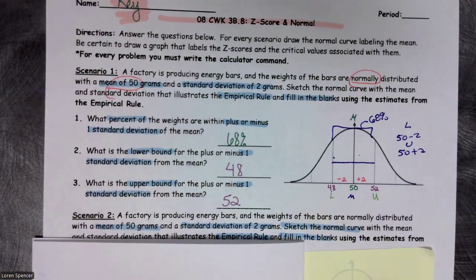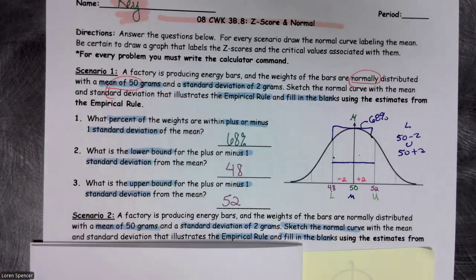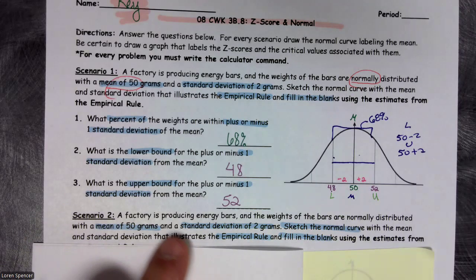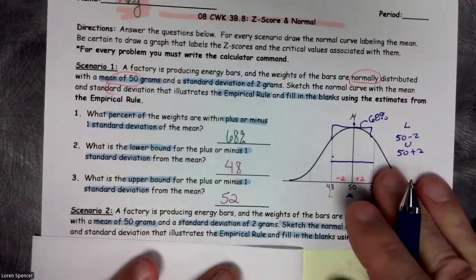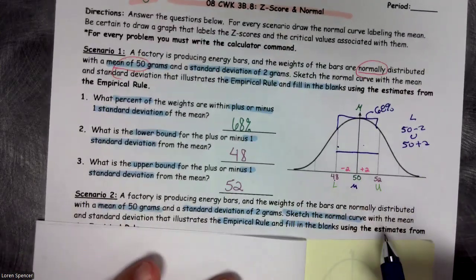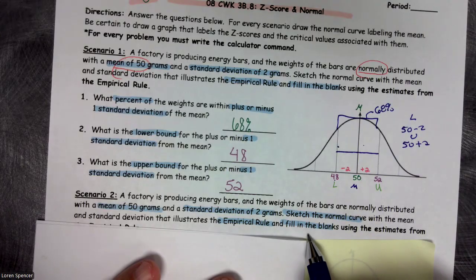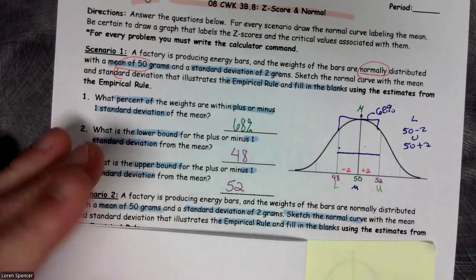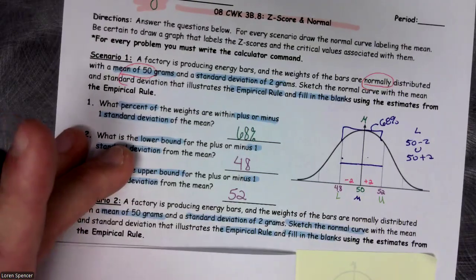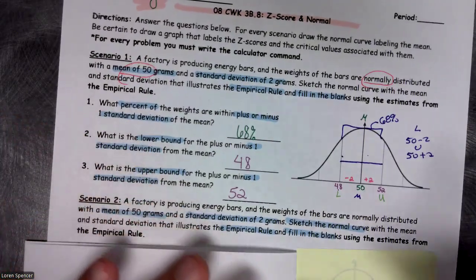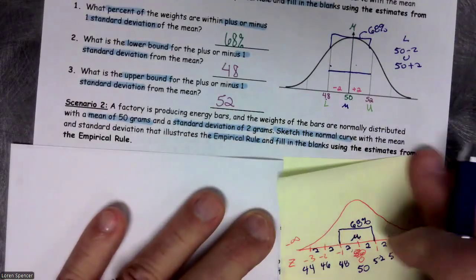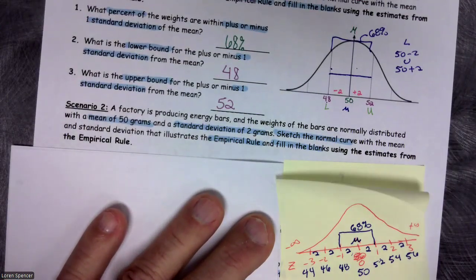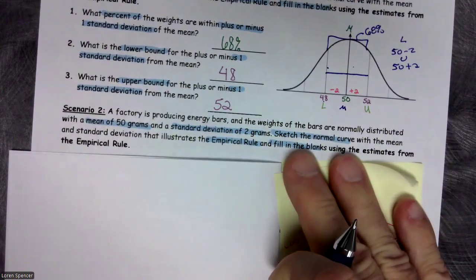The next one. A factory is producing energy bars and the weights of the bars are normally distributed with a mean of 50, so we have the same thing with a standard deviation of 2. We have exactly the same situation. It says sketch a normal curve with the mean and standard deviation that illustrates the empirical rule and fill in the blanks using the estimates from the empirical rule. Well, I already did that. And this was the empirical rule for plus or minus 1 standard deviation because that was the first question.